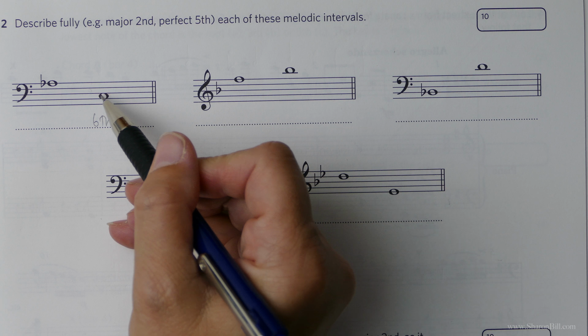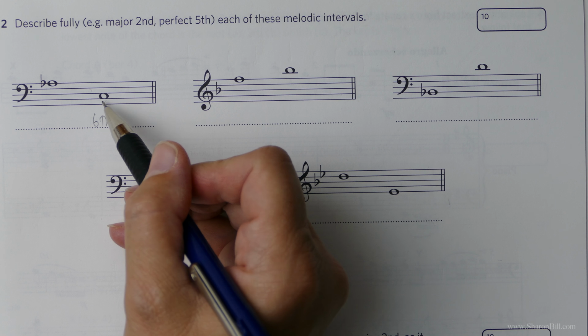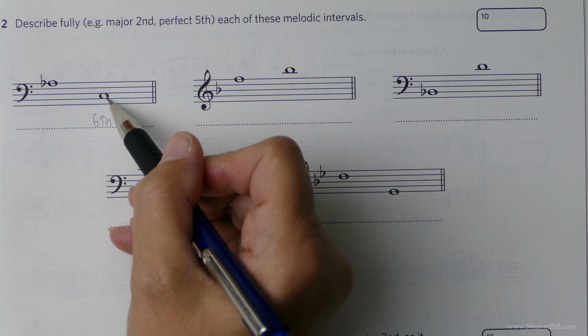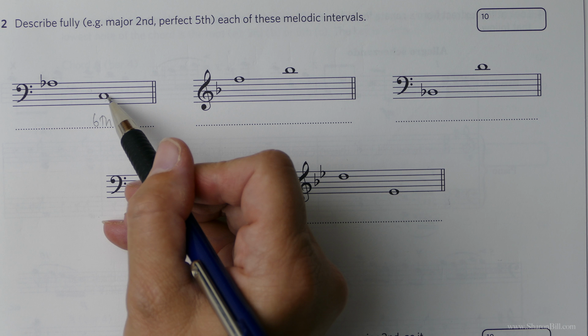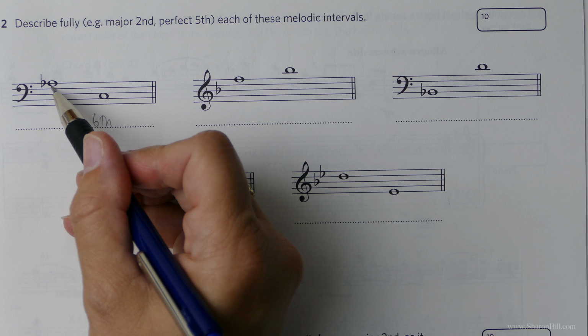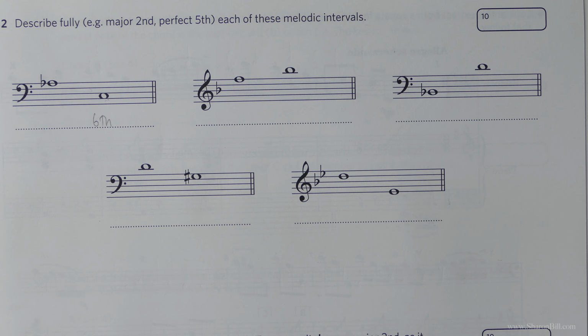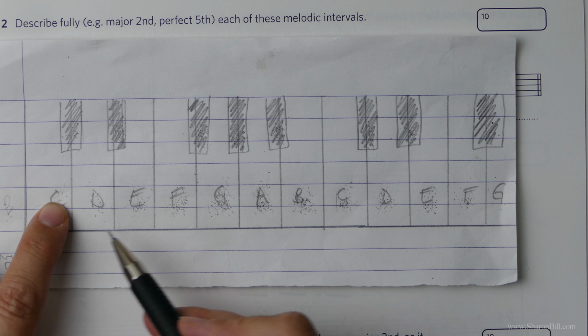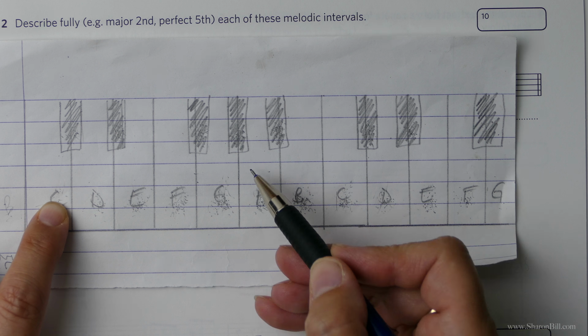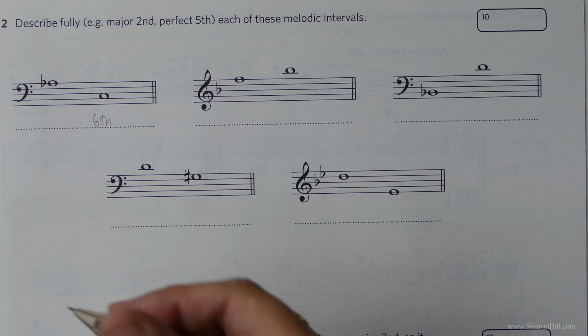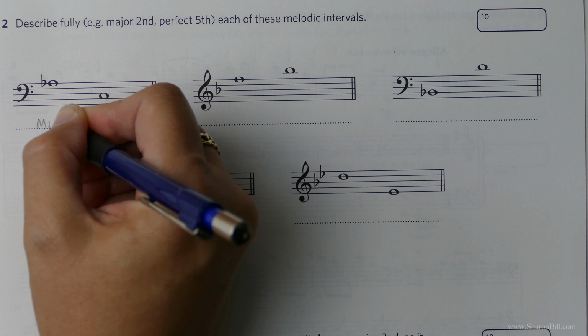And then now, if we're thinking of this as our keynote, we're thinking in C major or C minor. We're going from C to A flat. C major would have no flats. C minor would have A flat. It's part of your minor scale. And also you can see it's been made smaller. C to A would be major and minor is smaller. It's a smaller interval by a semitone. So it's a minor sixth.